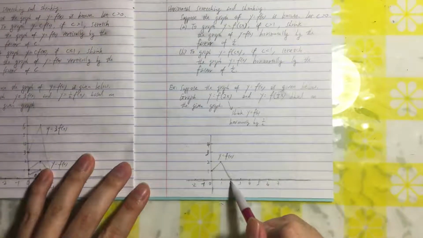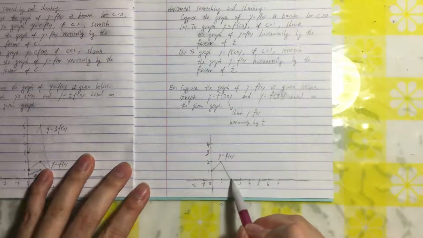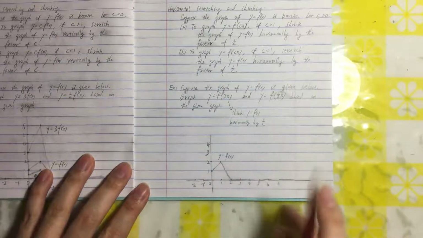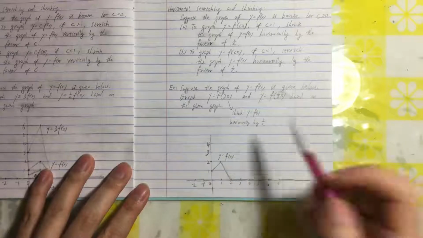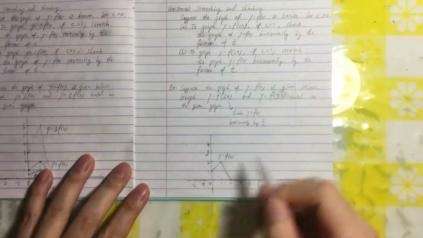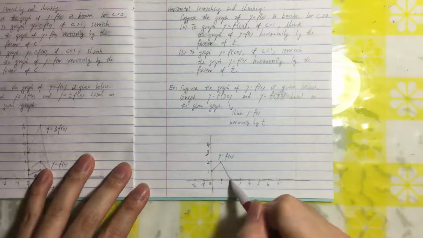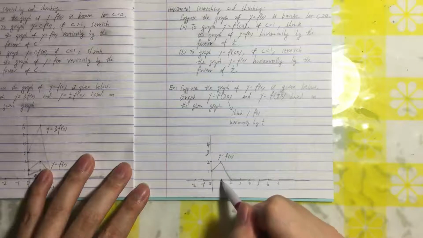Look at this point here. At this point here, the x coordinate is 2. Since we shrink horizontally by half, 2 times half is 1. This point comes here. After shrinking the graph, this point comes here.